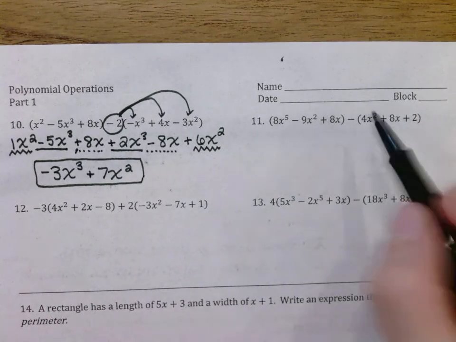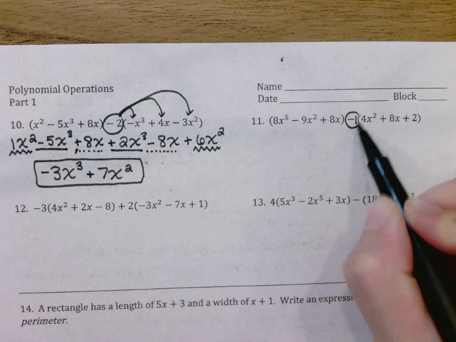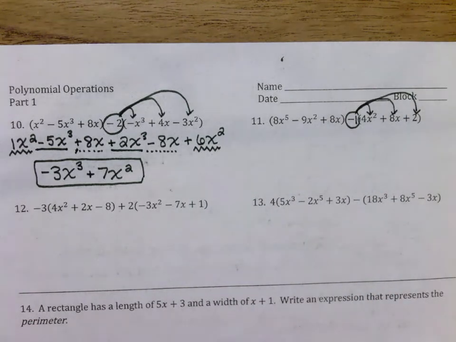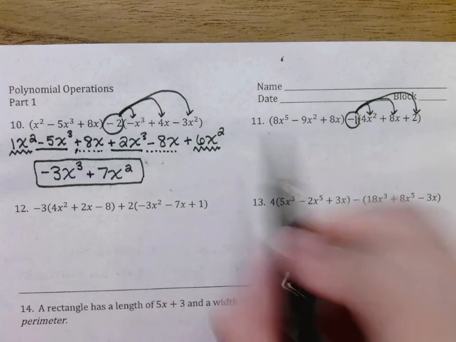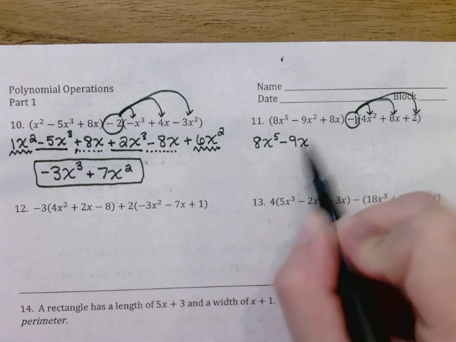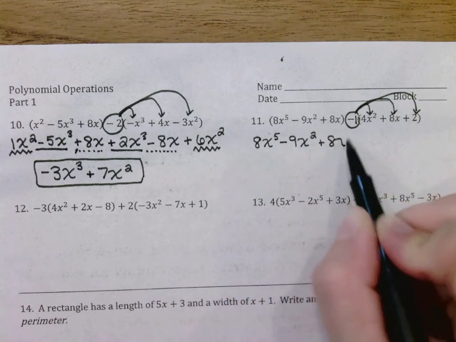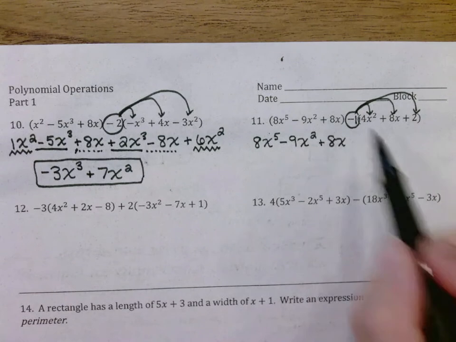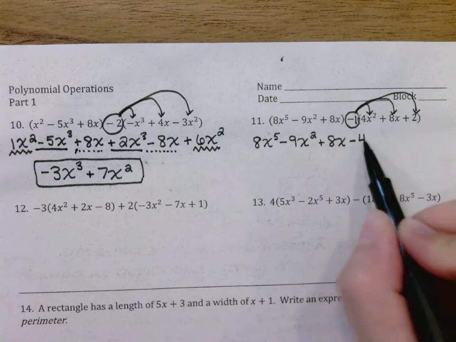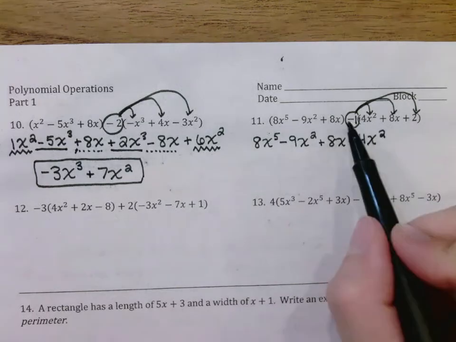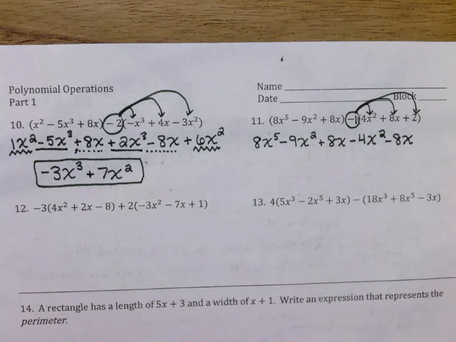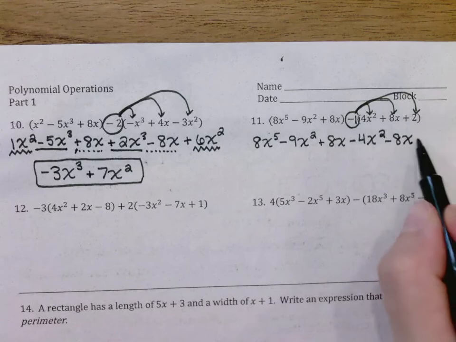Okay, number 11, we have to multiply. We have to distribute what is a negative 1 here to everything behind it in this expression. Our first expression doesn't change at all, so I can rewrite that here. We have 8x to the 5th minus 9x squared plus 8x. Now I have to distribute this negative 1. So negative 1 times 4x squared, that's negative 4x squared. And negative 1 times 8x, that's negative 8x. Negative 1 times positive 2 is negative 2.